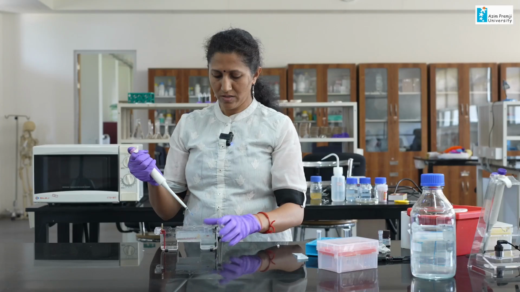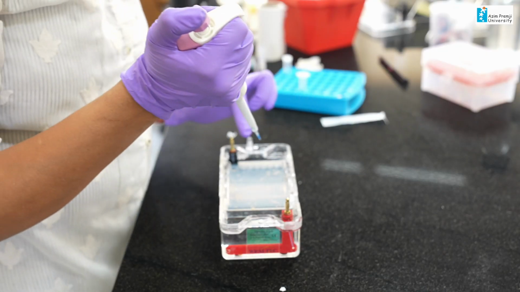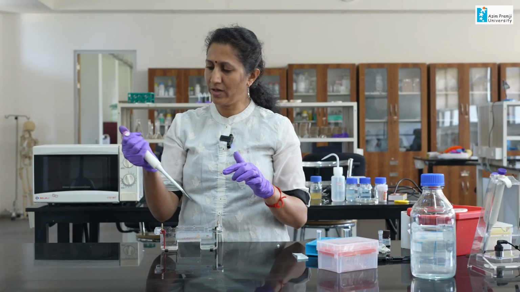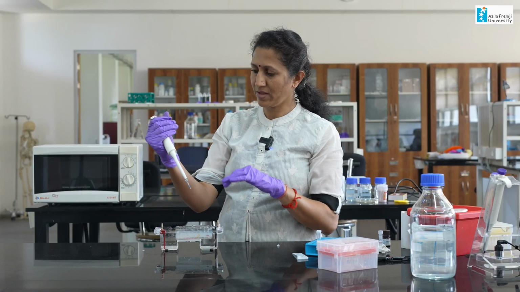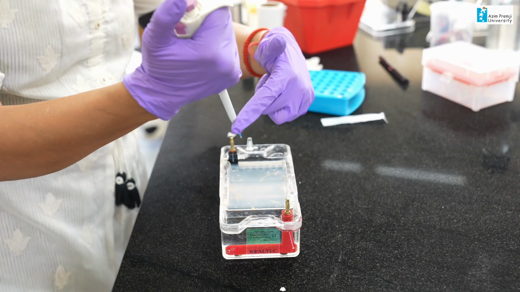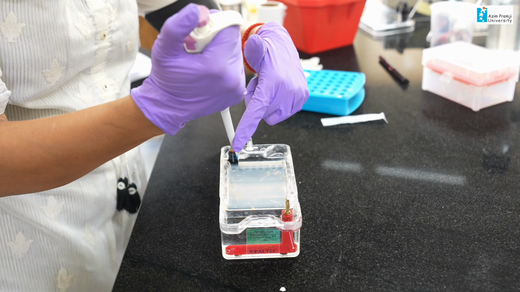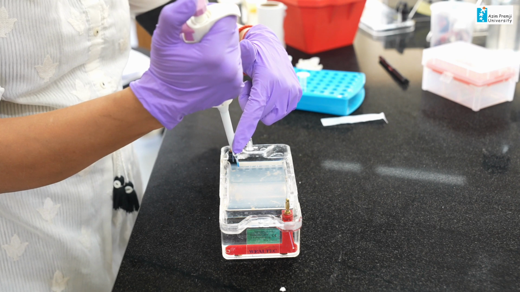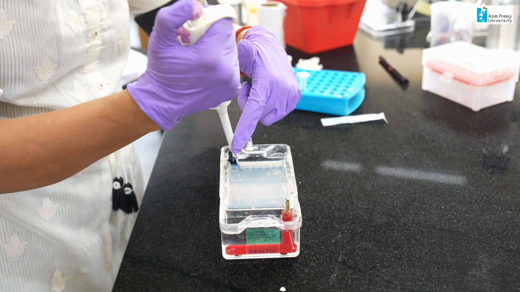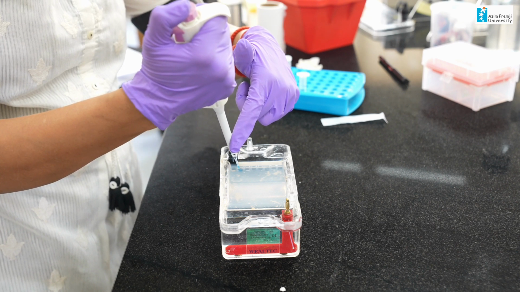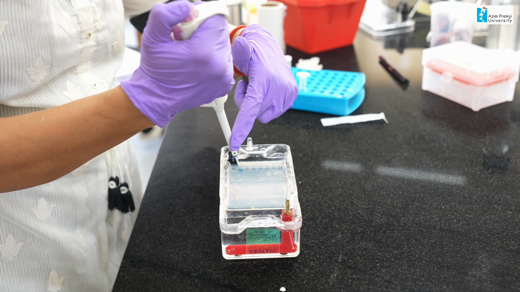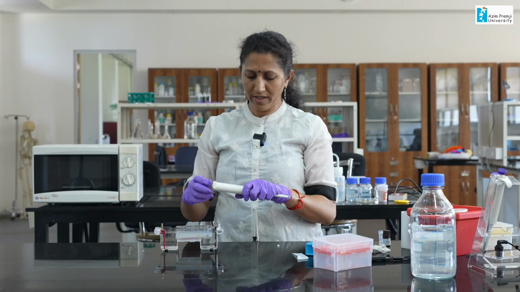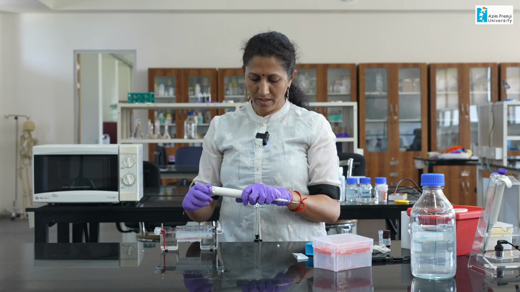Okay. So, you can see the wells clearly here and the gel. So, I am going to load. You have to hold the pipette in this way and then grip your finger, it will be easy for you to load. You can see the well also clearly, and slowly release the sample into the well.